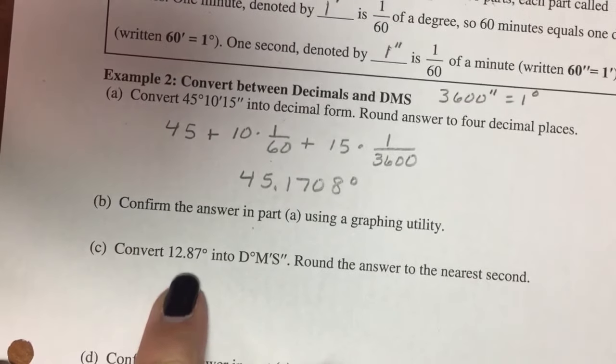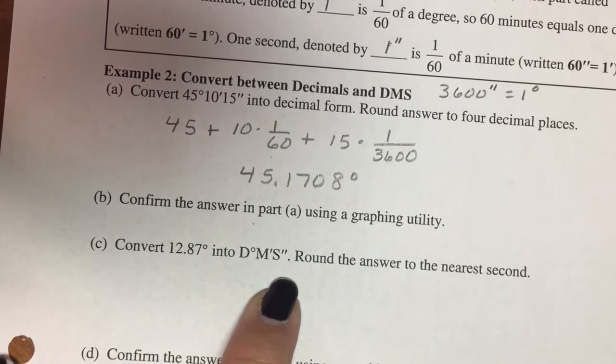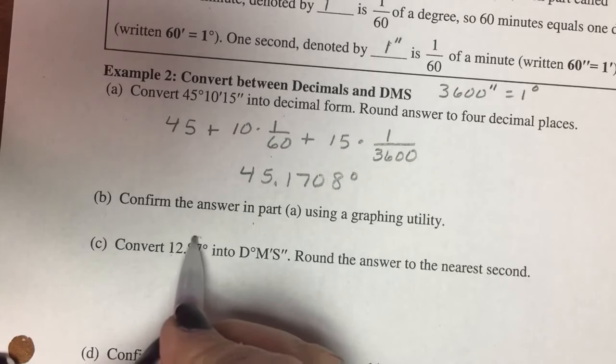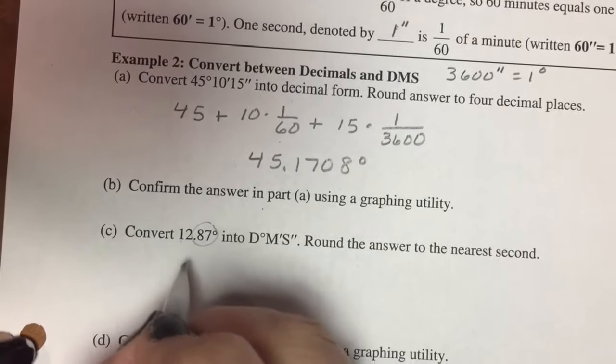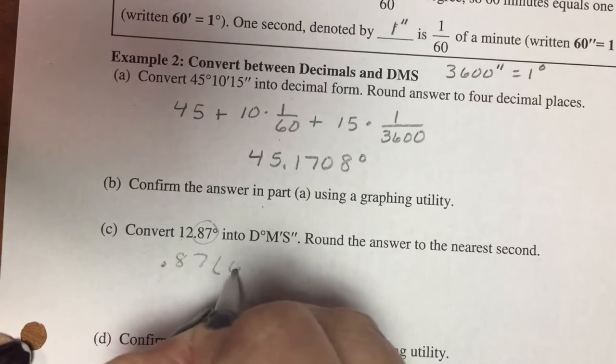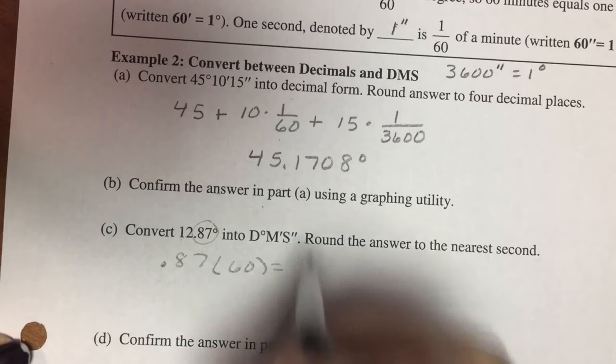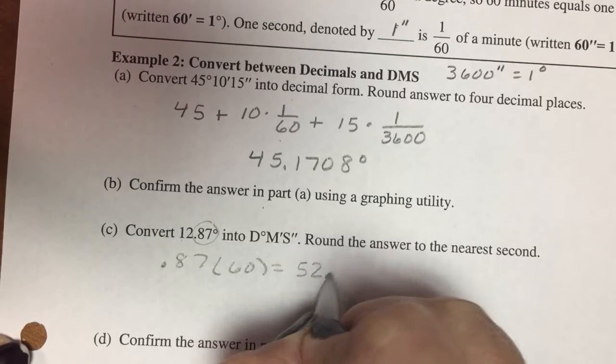If we wanted to convert this decimal into degrees, minutes, and seconds, here's what we would do. Well, we know that there are 12 degrees, so we already have that. We have 0.87 of a degree. So what you're going to do is take 0.87 and multiply it by 60. If I multiply 0.87 times 60, you get 52.2.